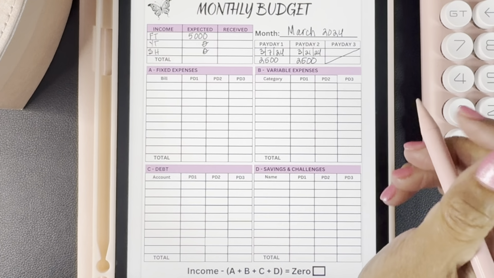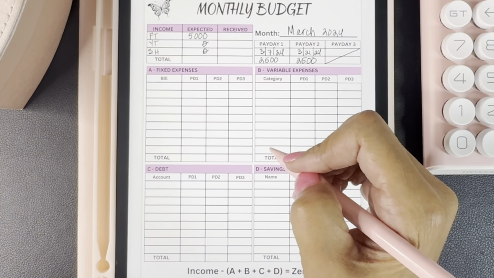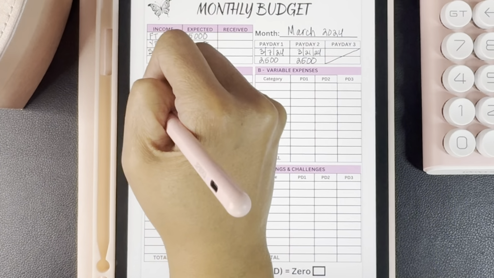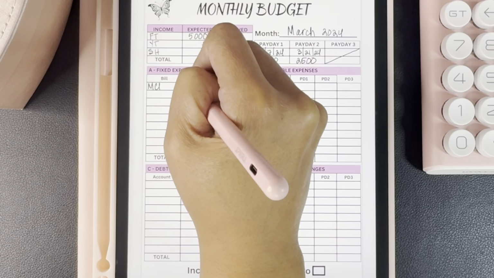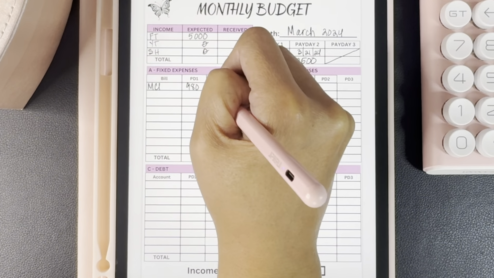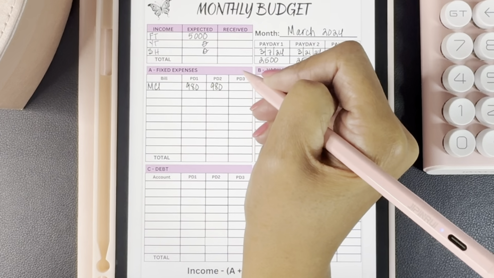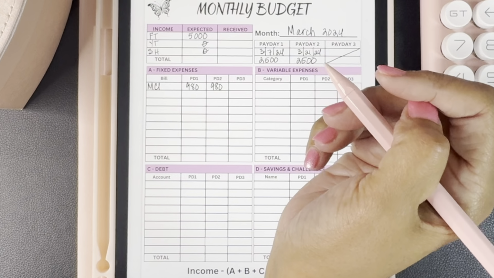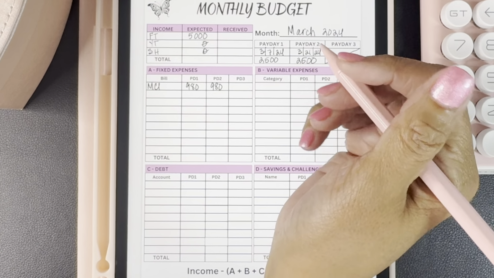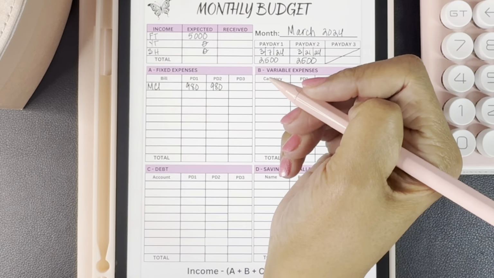So we're going to start just like I wrote out all my bills. I always start with MCI, and payday 1 we do $980, and payday 2 we do $980. That's probably the only one that I split, but I really am thinking I need to start splitting some of the other ones, but we'll just play it by ear.